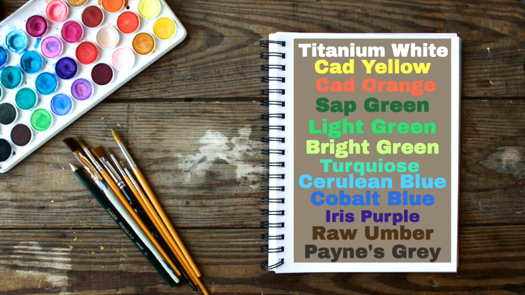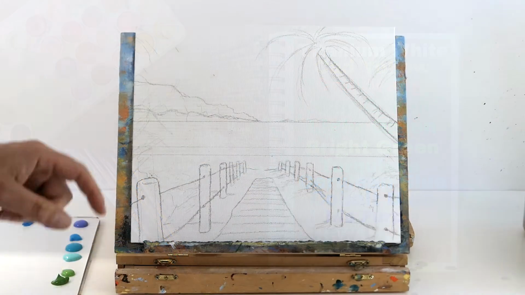So for the tutorial I used the following colours. They are titanium white, cad yellow, cad orange, sap green, light green, bright green, turquoise, cerulean blue, cobalt blue, iris purple, raw umber brown and Payne's grey.